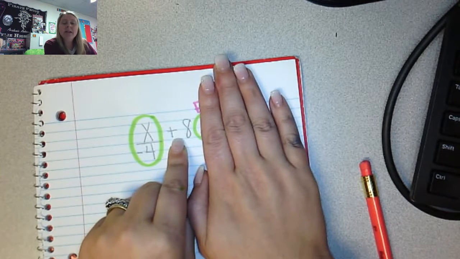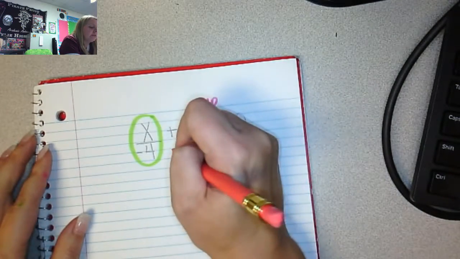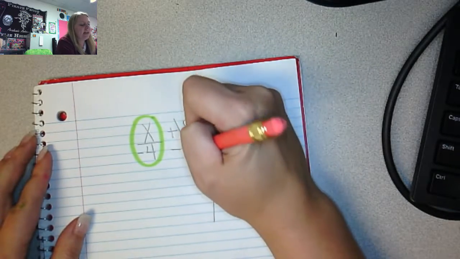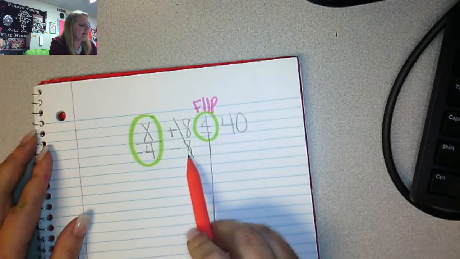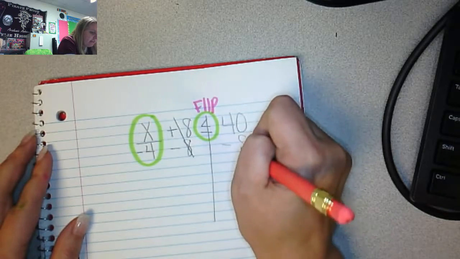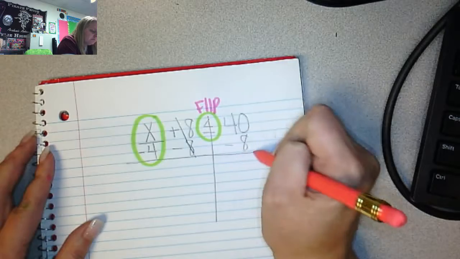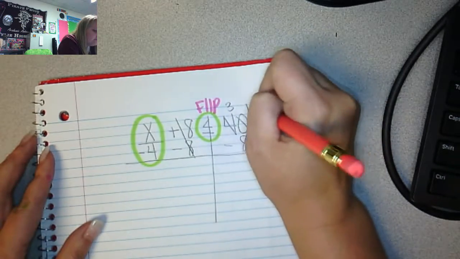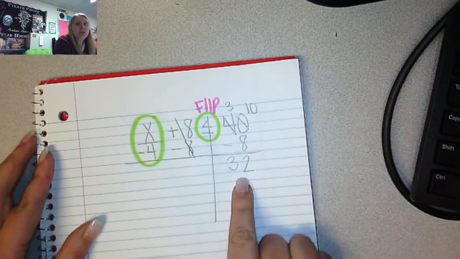So the opposite of adding 8 is subtracting 8. So you do the inverse. So my inverse will be subtracting 8. So my positive 8 and negative 8 cancel each other out. So they make a 0 pair. Whatever I do to the left side, I also have to do to the right side. So I have a negative 8. So I'm left with 32 on this side.